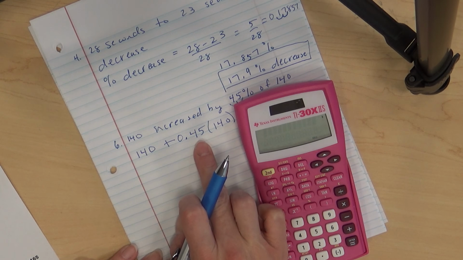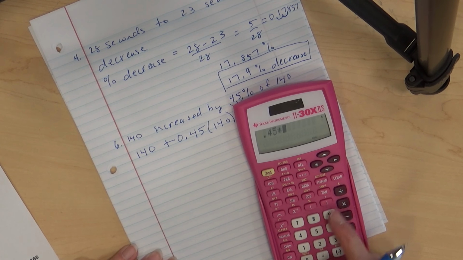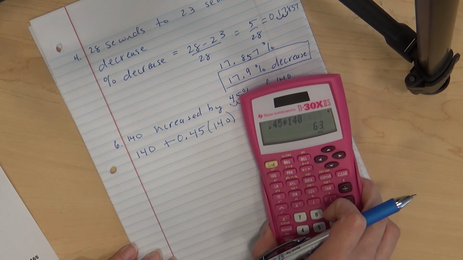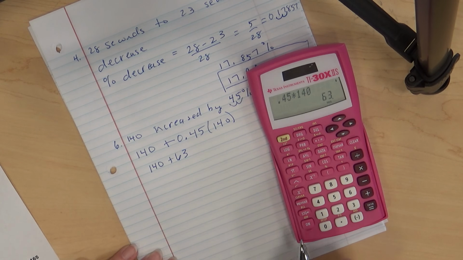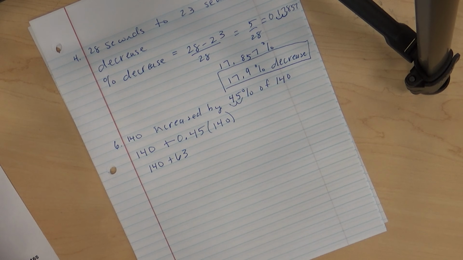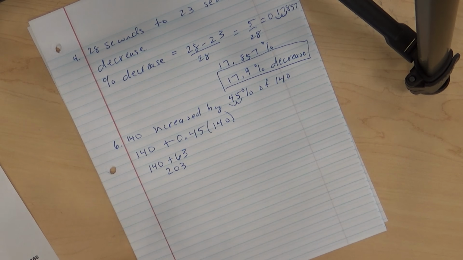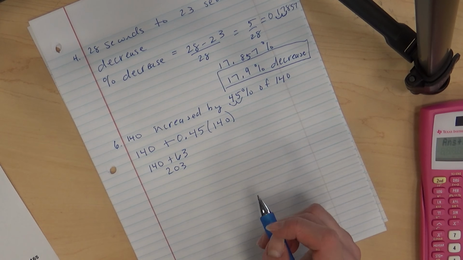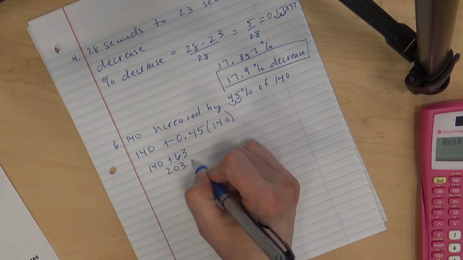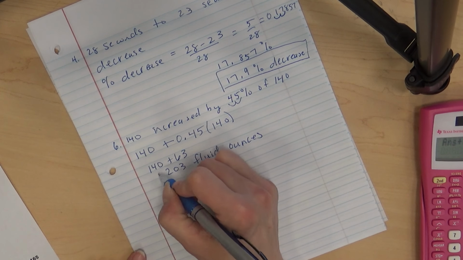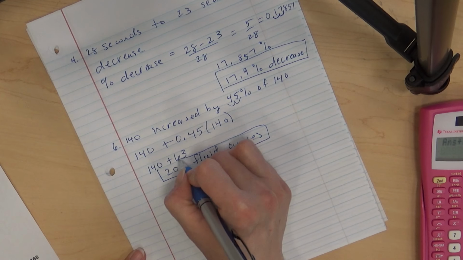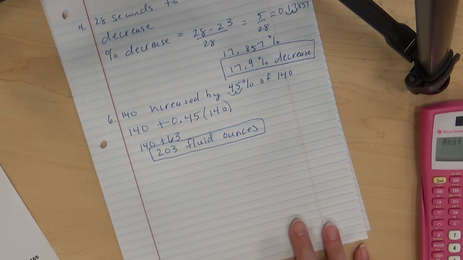All right, if I do 0.45 times 140, that will give me 63. So 140 plus 63. If I add those together, that's going to give me 203. Okay, and don't forget your units. This was fluid ounces. So 203 fluid ounces is our answer. So that's number 6.